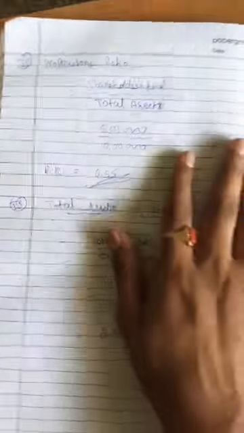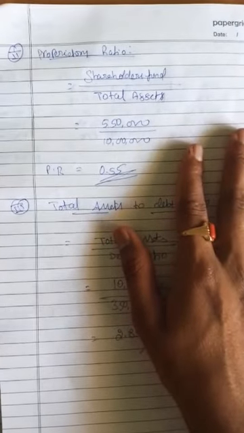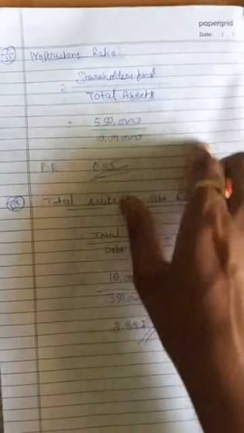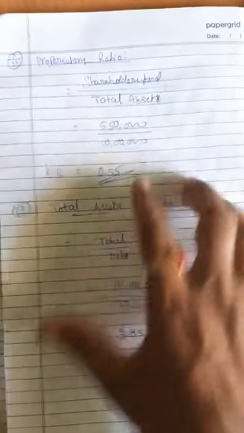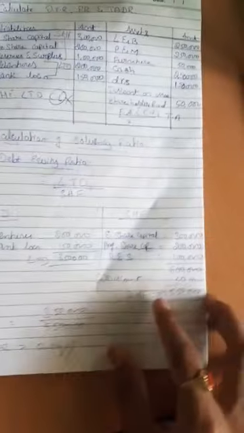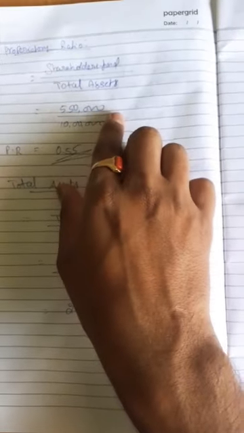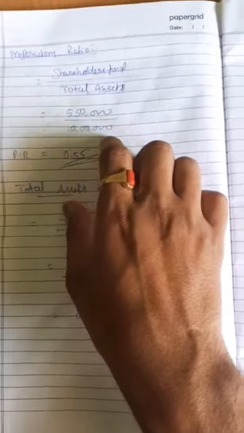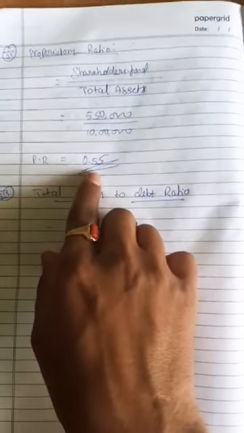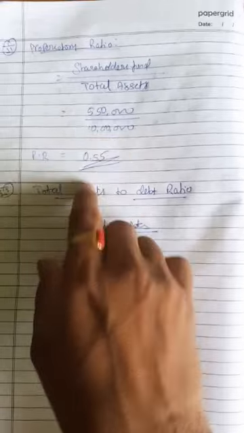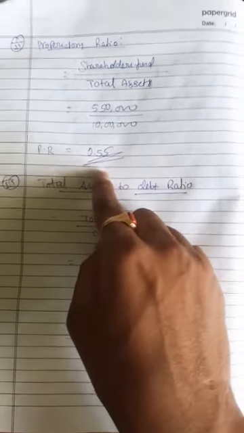Next, the second step is the proprietary ratio. The formula is shareholders' fund divided by total assets. The shareholders' fund, as I said, after deducting the discount, was 5,50,000. The total assets, which include your fixed assets along with your current assets, are rupees 10 lakh. So the proprietary ratio is 5,50,000 divided by 10 lakh, and the value will be 0.55.